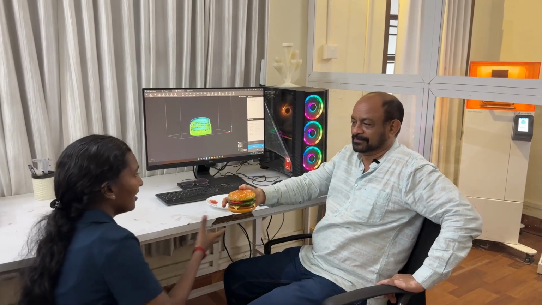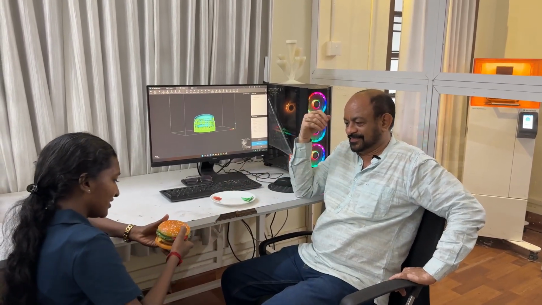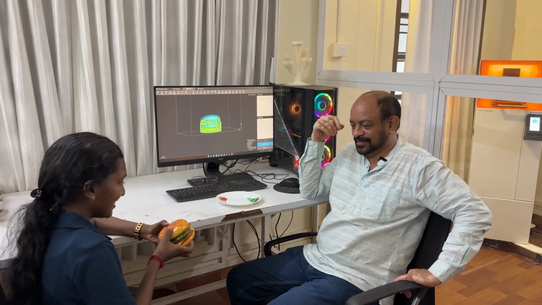I brought a burger from the outside. How delicious it is. Are you interested to eat it?